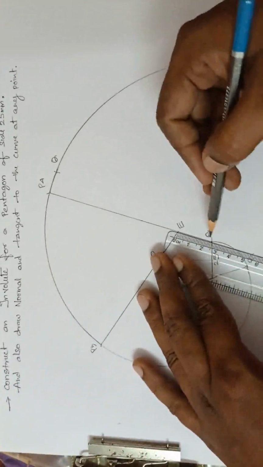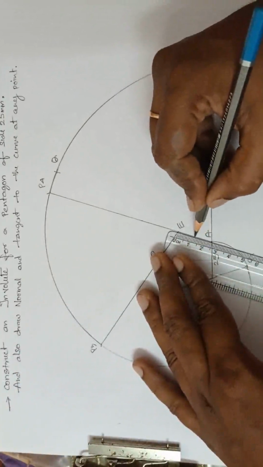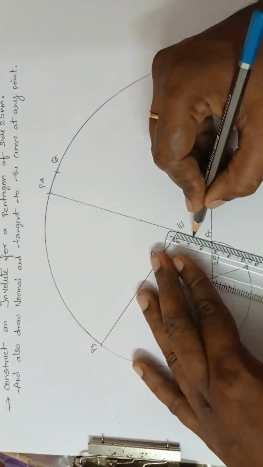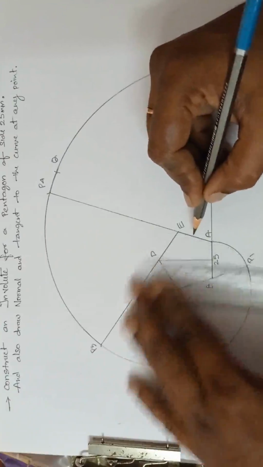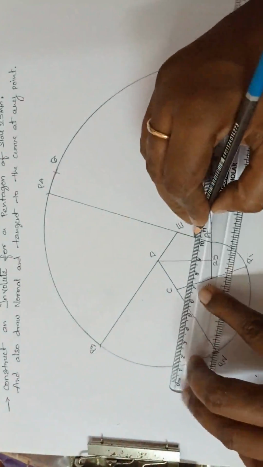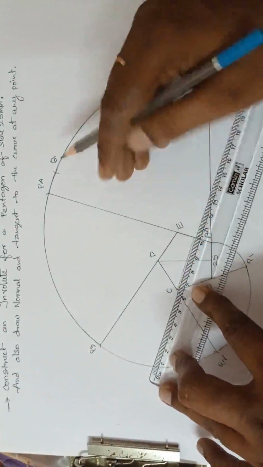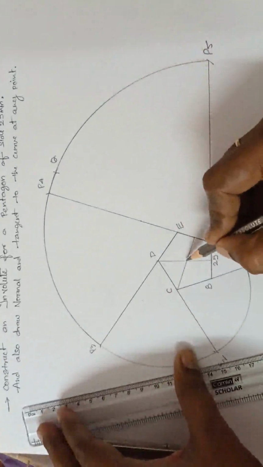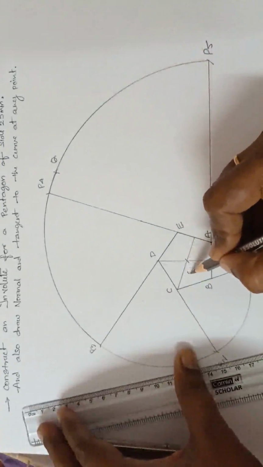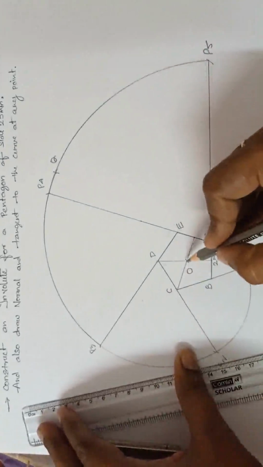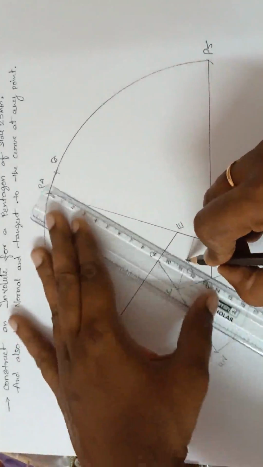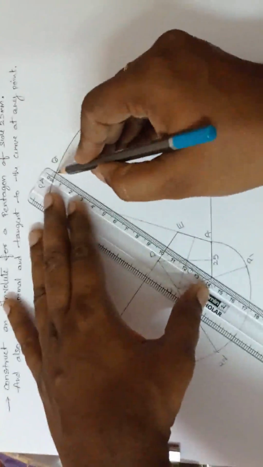Take any side. I am taking AE. Mark the center, which is 12.5. 10, 11, 12 and 12.5. What is the opposite corner? C. C is the opposite corner. Take any two lines like this. We'll get the center. So mark the center. This is O, center O. Next, what to do? Join OQ. Just join OQ.